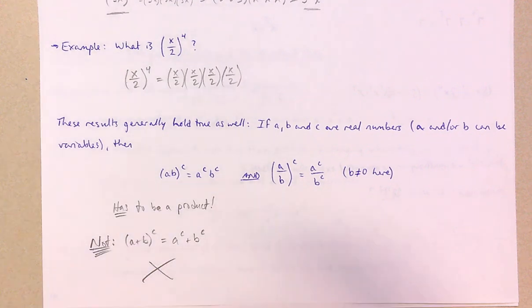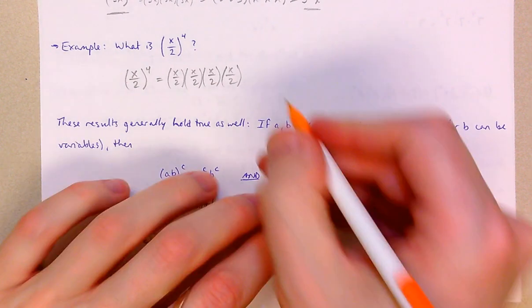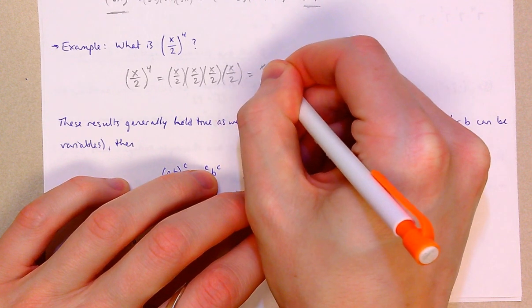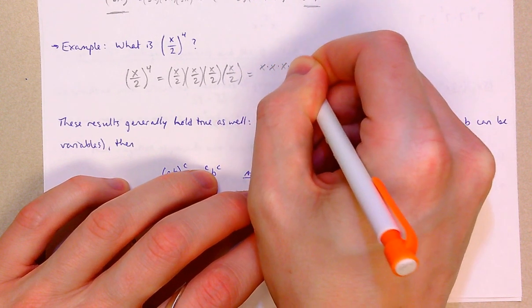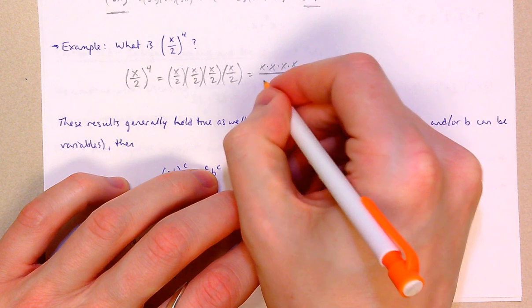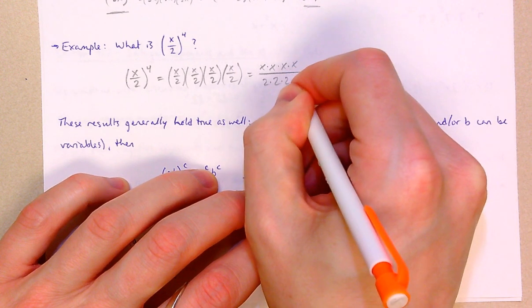So we're just multiplying all these fractions. And we know that when we multiply fractions, we multiply the tops and we multiply the bottoms. So this is x times x times x times x on top, and on the bottom, 2 times 2 times 2 times 2.